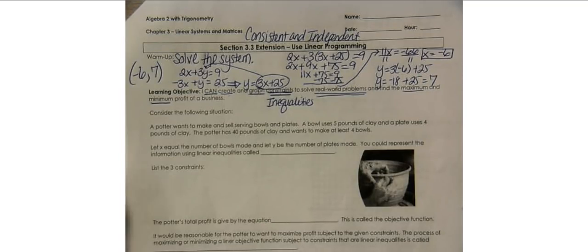So let's consider the following situation. A potter wants to make and sell serving bowls and plates. A bowl uses 5 pounds of clay, and a plate uses 4 pounds of clay. The potter has 40 pounds of clay and wants to make at least 4 bowls. Let x equal the number of bowls made, since that's something that we do not know, and let y equal the number of plates made.